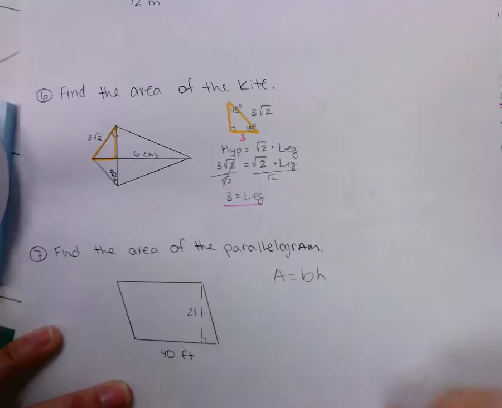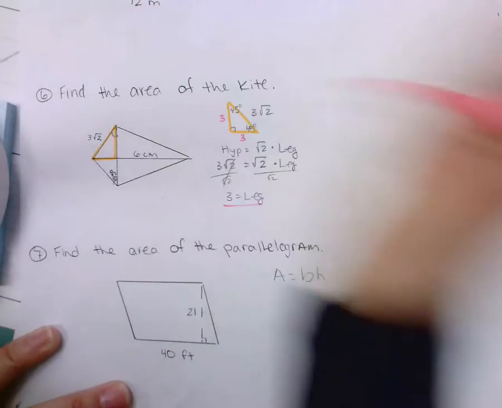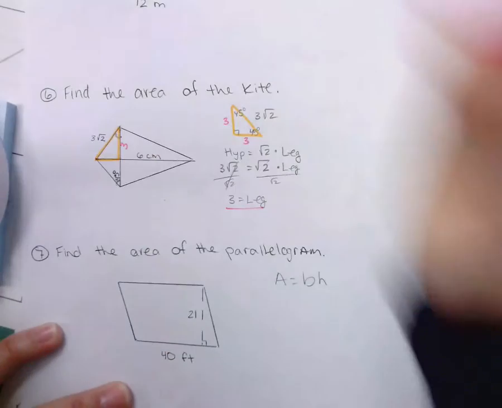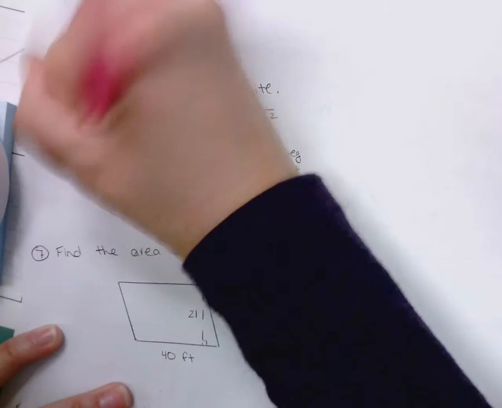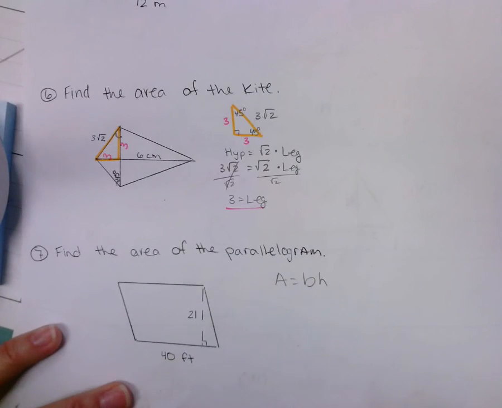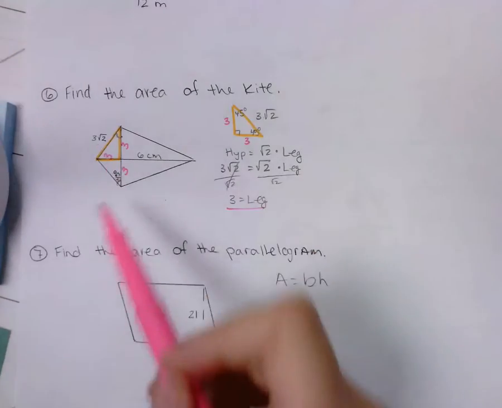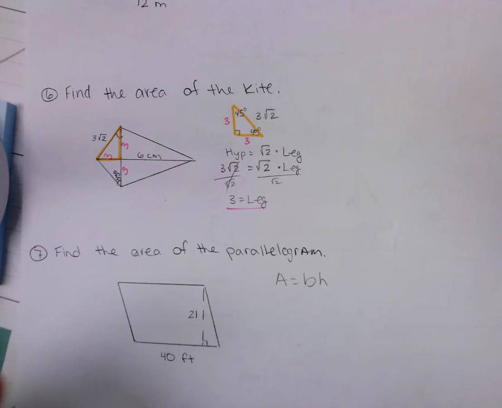This leg and this leg are both 3, because 45, 45, 90 triangles are special. Also this one is 3, because those triangles are the same. So that is also 3.